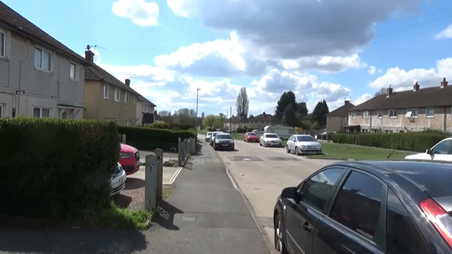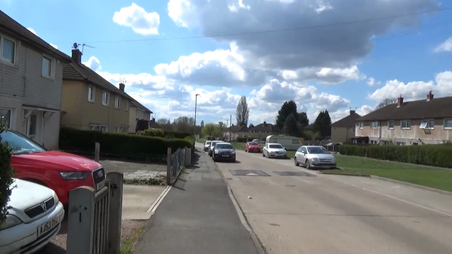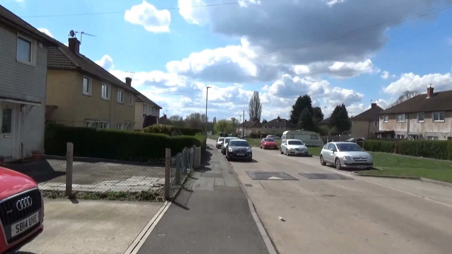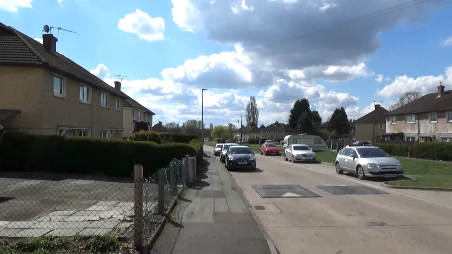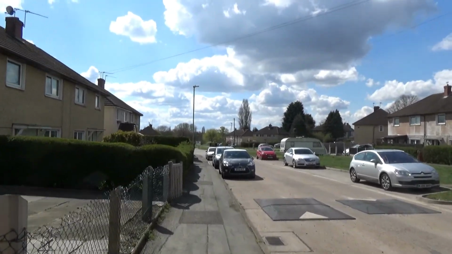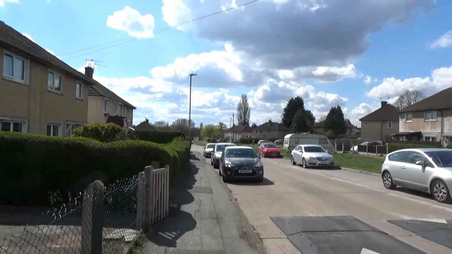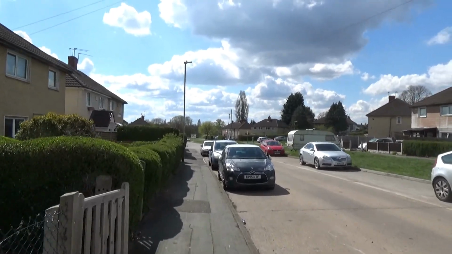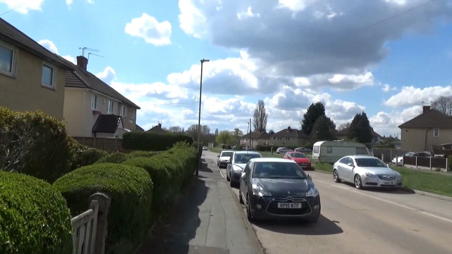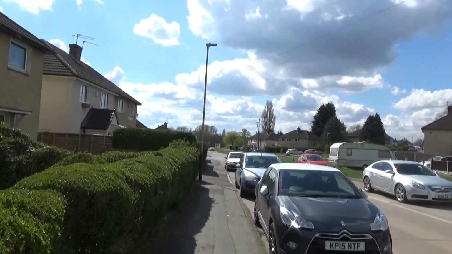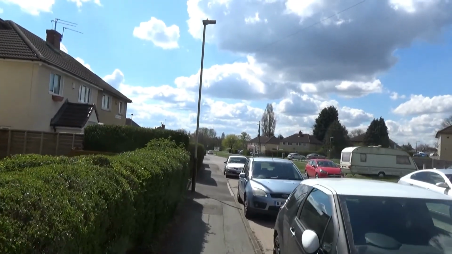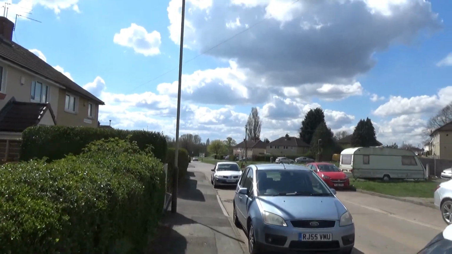Just walking down here in search of Humberston Gardens. The unique thing about Humberston Gardens is that apparently it is the only example in the country of a workers' cooperative forming a housing association to provide homes for its members. And that was at the beginning of the 20th century.